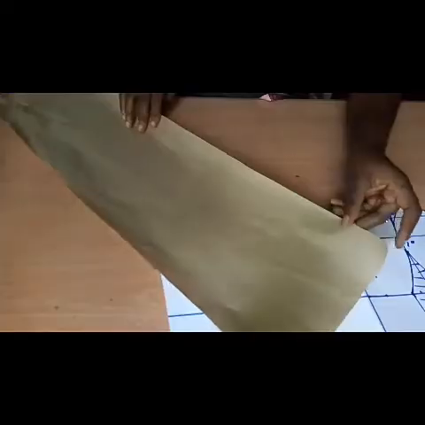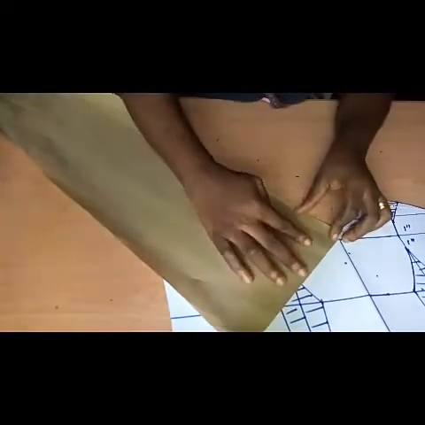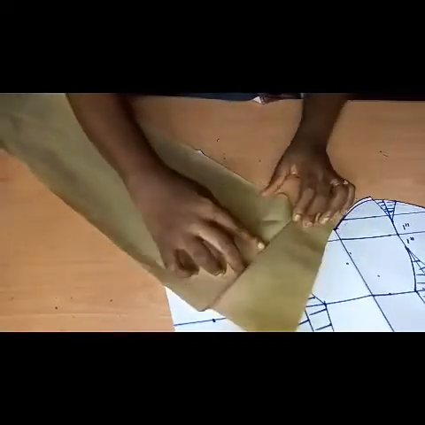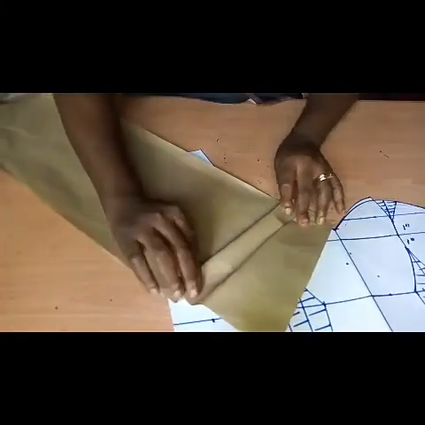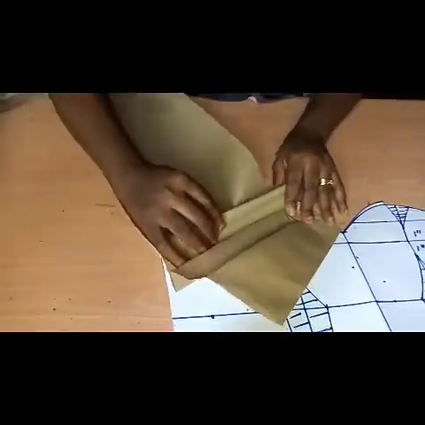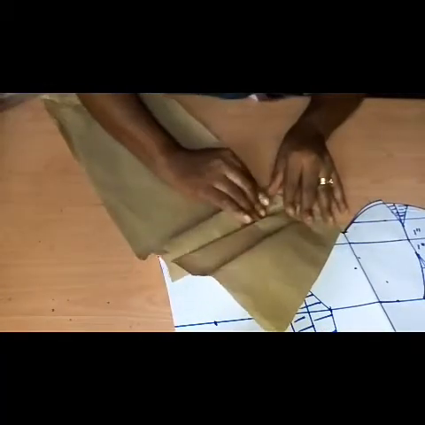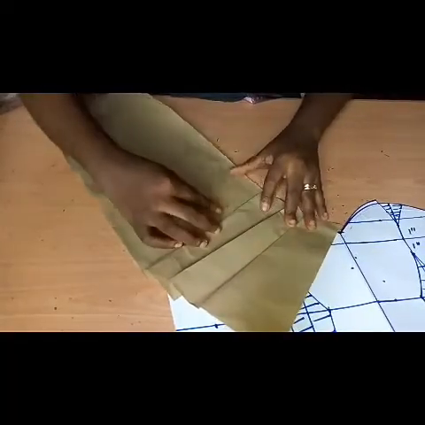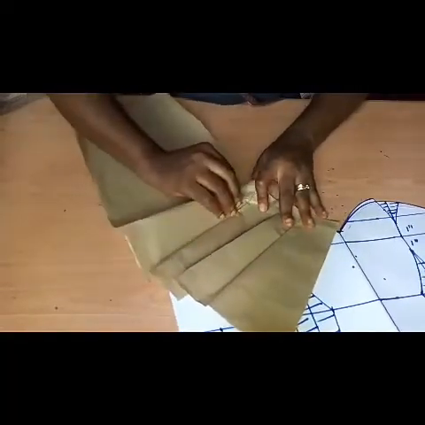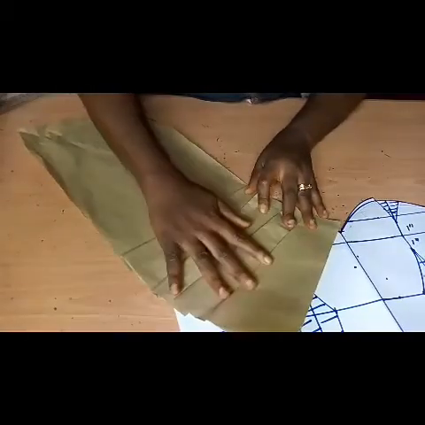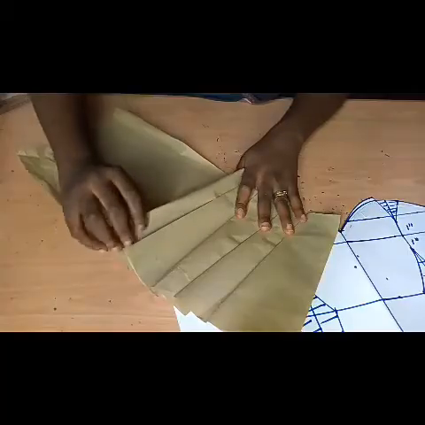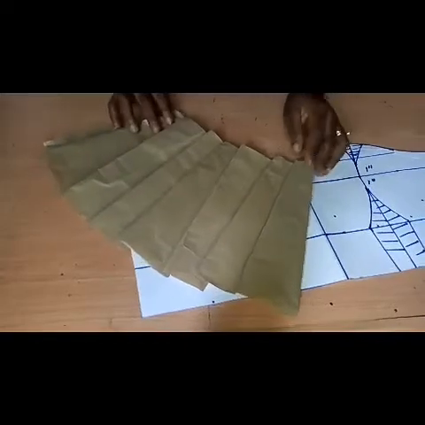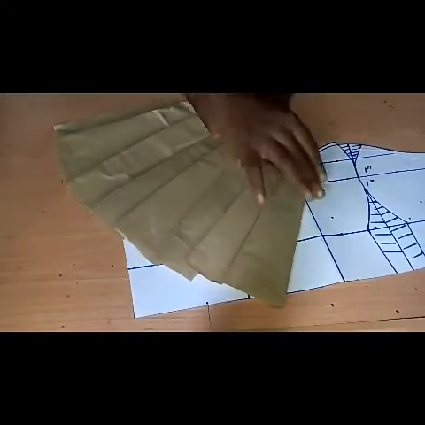So right now I'm going to pleat this in. You are going to pleat it the way you like, after adding your seam allowances. For example, you are going to add your seam allowances. Then you are going to pleat. I'm pleating in one direction. Can you see what I'm doing right now? The pleatings are just coming out very nicely. Because these pleatings, I'm pleating to get the same 10.5. Please take note.